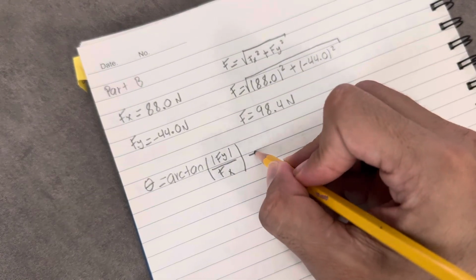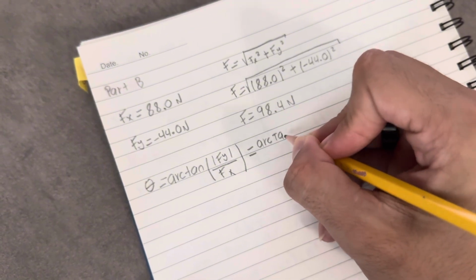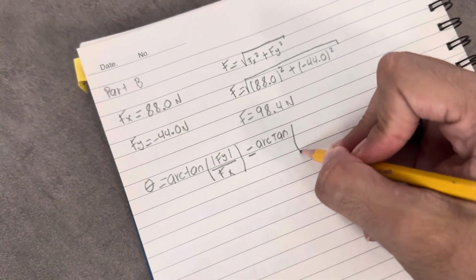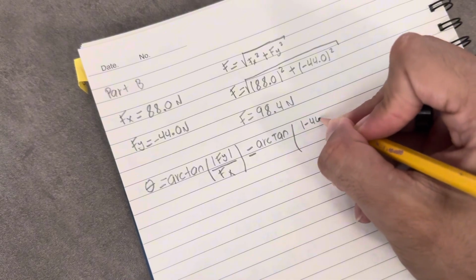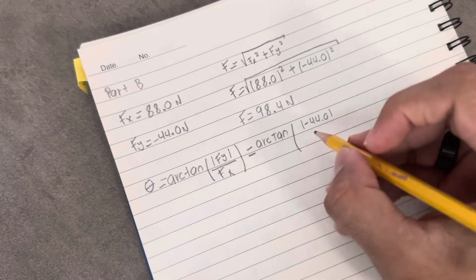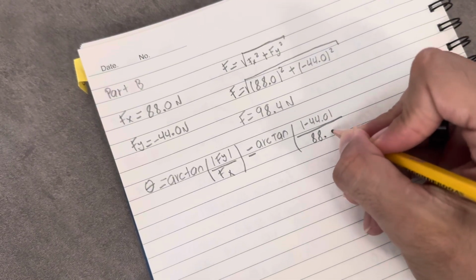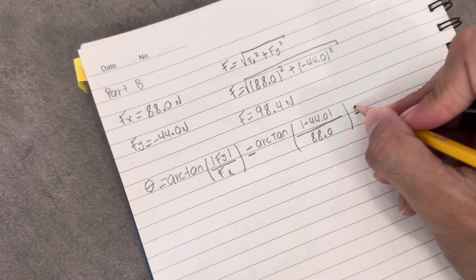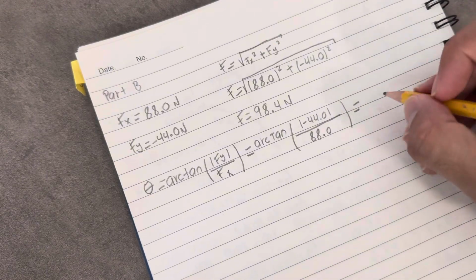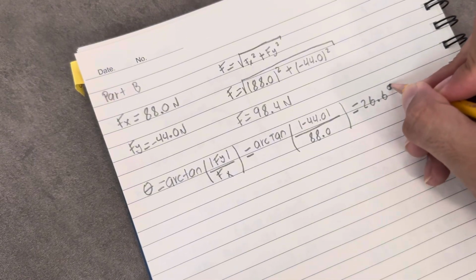And this will be equal to arctangent of minus 44.0 over 88.0, and this will be equal to 26.6 degrees.